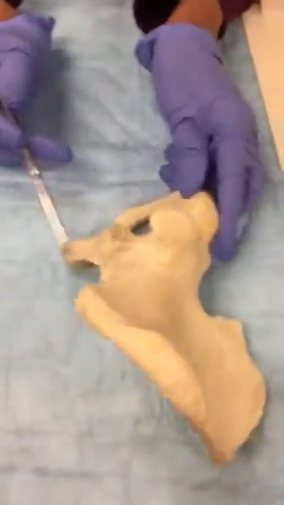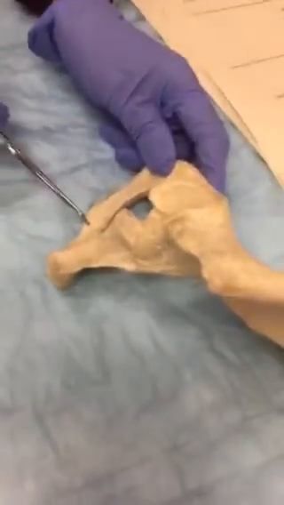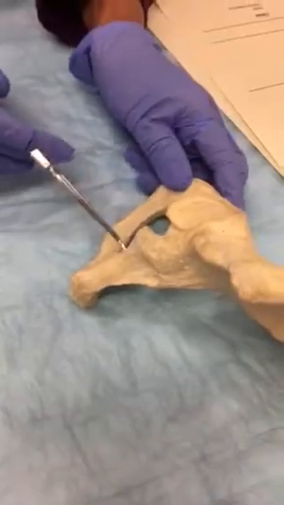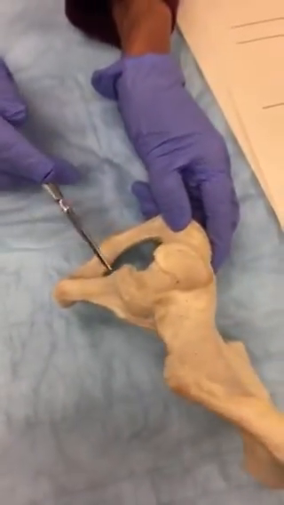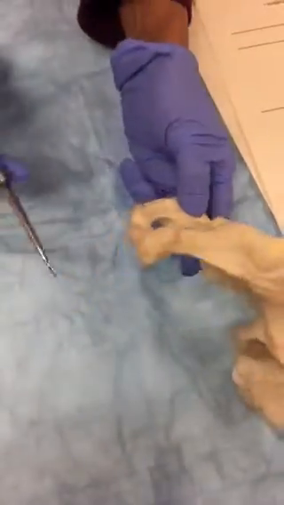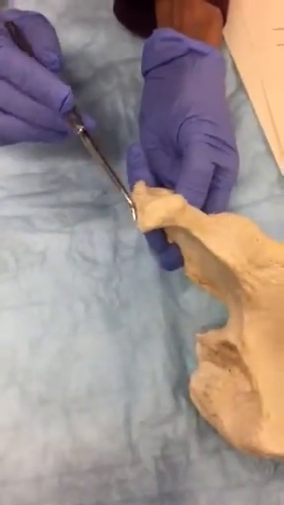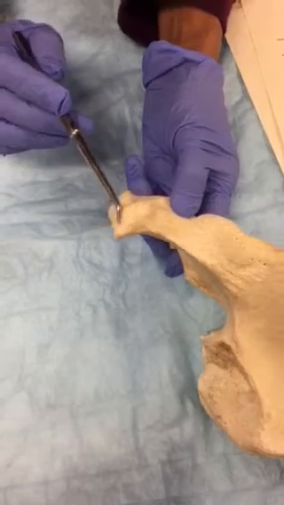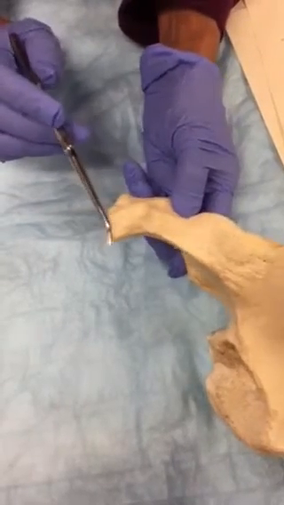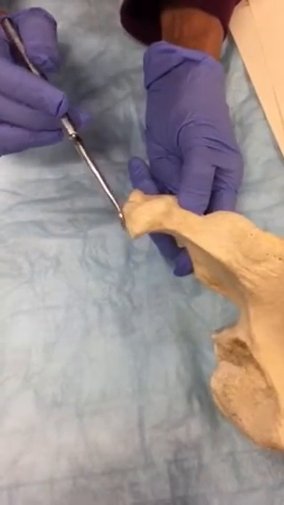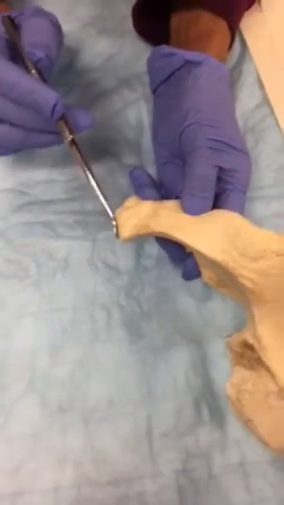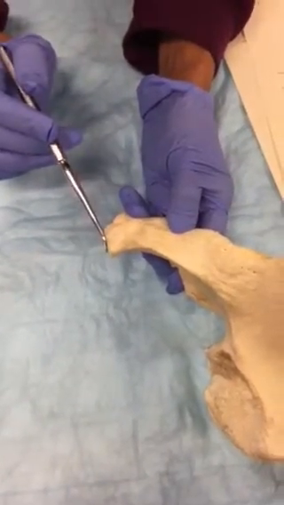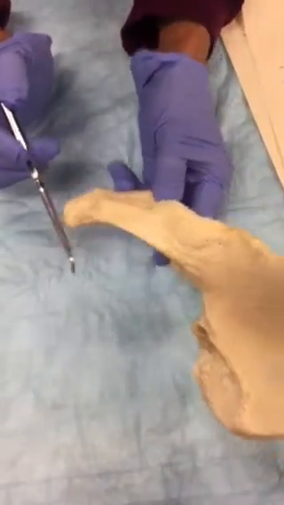Now, this bone here is the pubic bone, and in the pubic bone, this big hole we are seeing is the obturator foramen. It will join with another pelvic bone, and that is known as the pubic symphysis here. We will have a pad of fibrocartilage that will join another pelvic bone here.